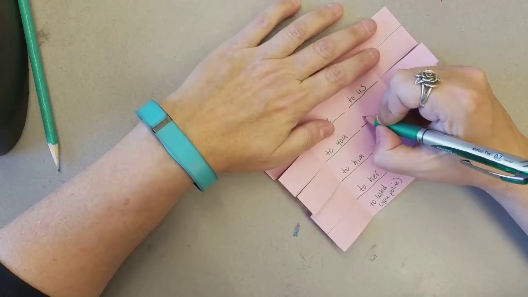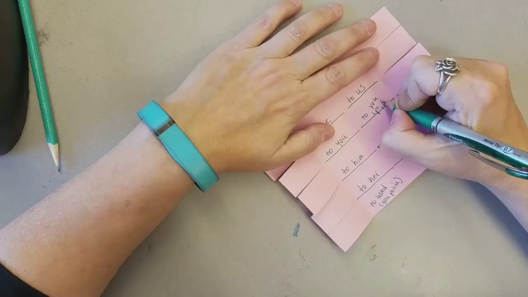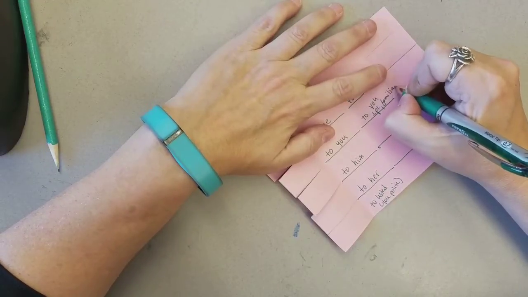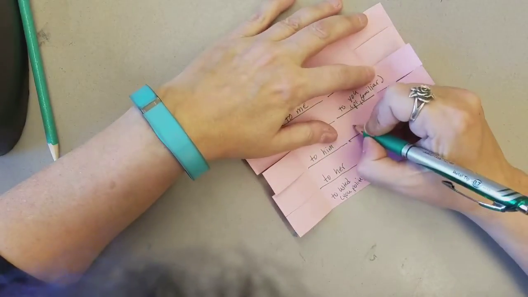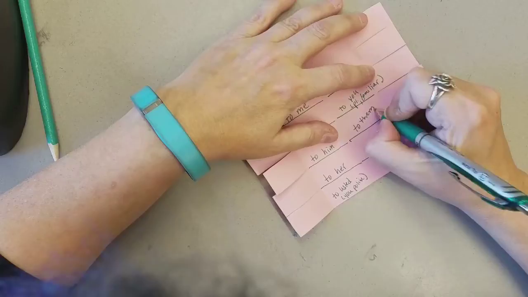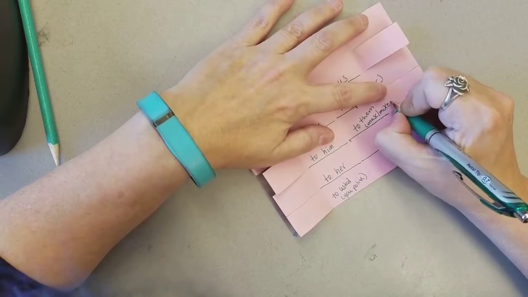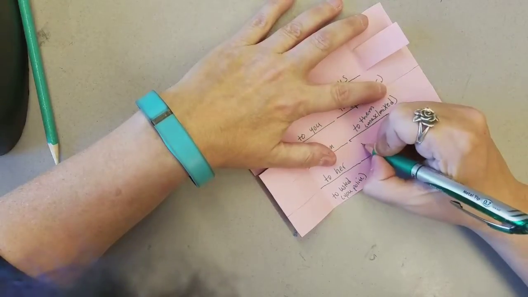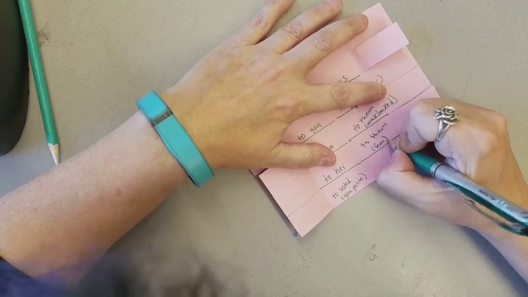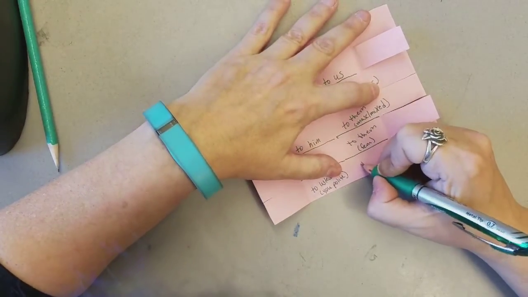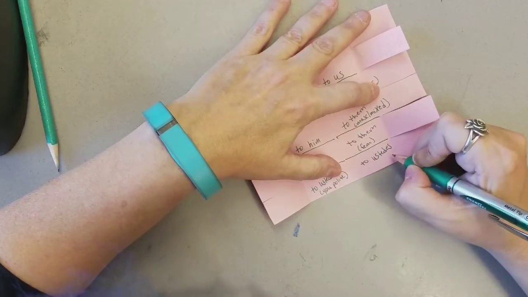A vosotros is to you, and this is plural familiar, so the plural of tú. A ellos is to them, masculine or mixed group. A ellas is to them, dealing with a group that is only feminine. And a ustedes is to ustedes, which is you, plural.